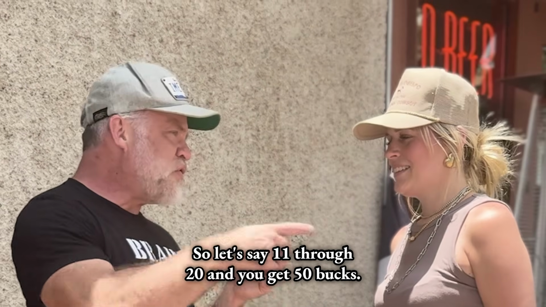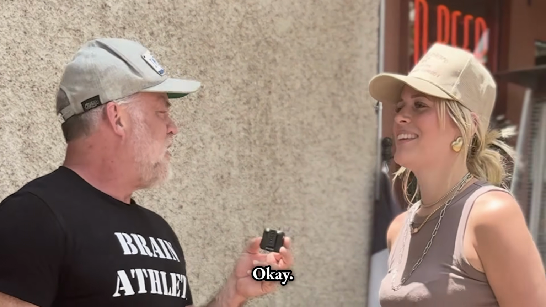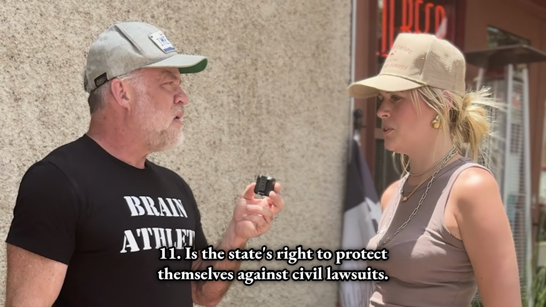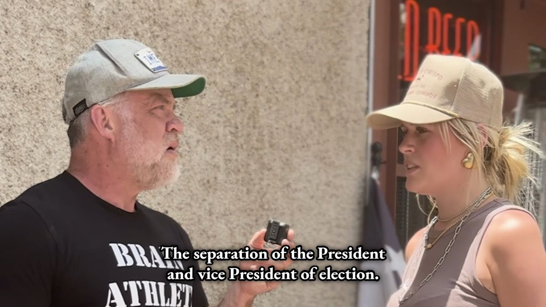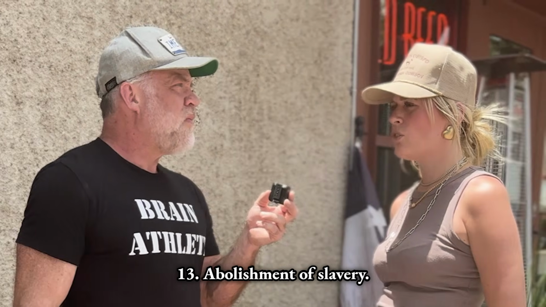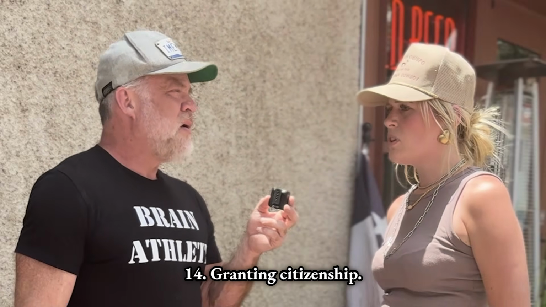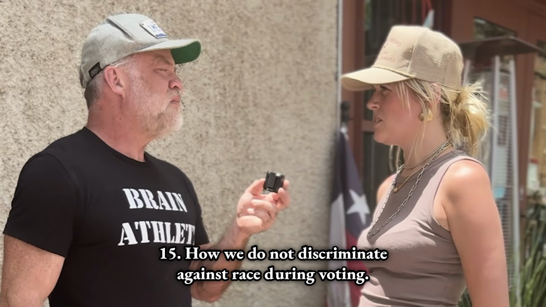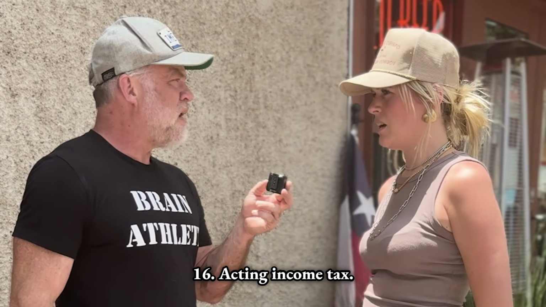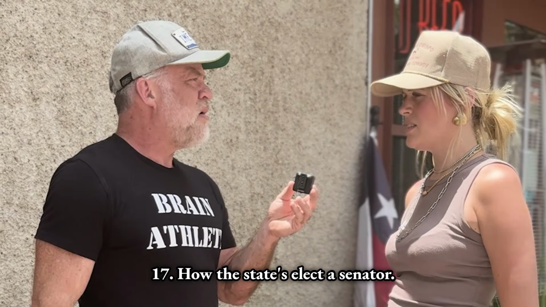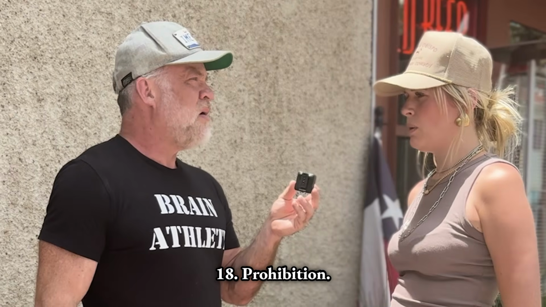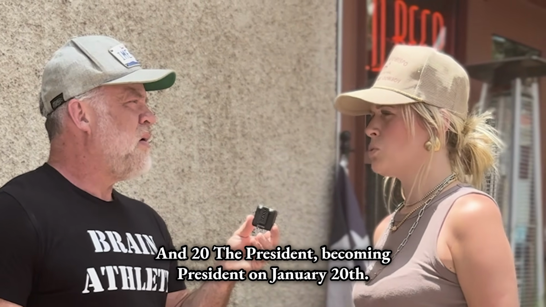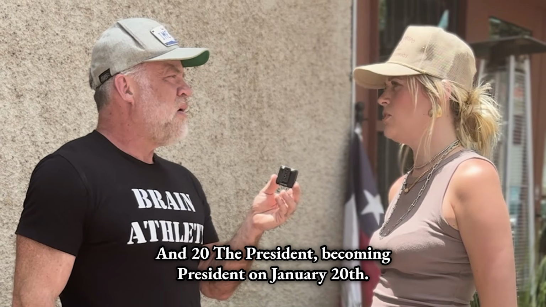So let's say 11 through 20 and you get $50. Okay. 11 is the state's right to protect themselves against civil lawsuits. 12, the separation of the president and vice president in election. 13, abolishment of slavery. 14, granting citizenship. 15, how we do not discriminate against race during voting. 16, axing income tax. 17, how the states elect a senator. 18, prohibition. 19, women granting the rights to vote. And 20, the president becoming president on January 20th.